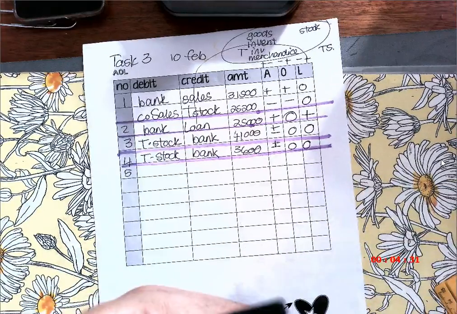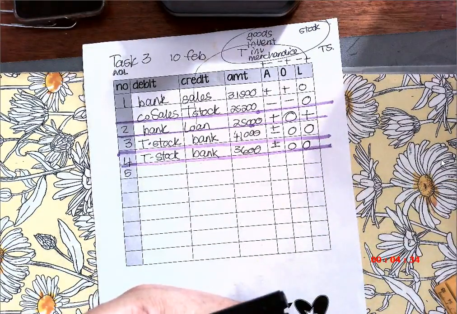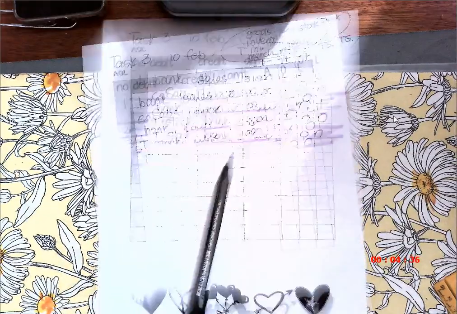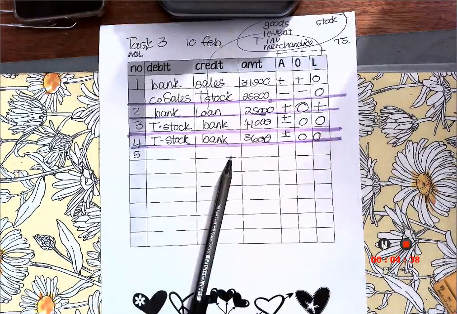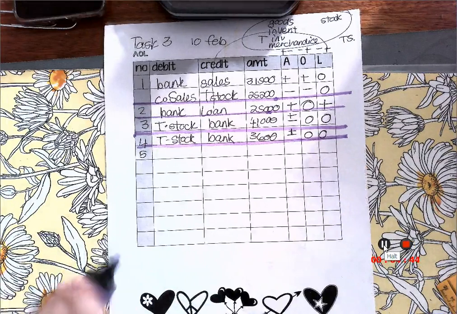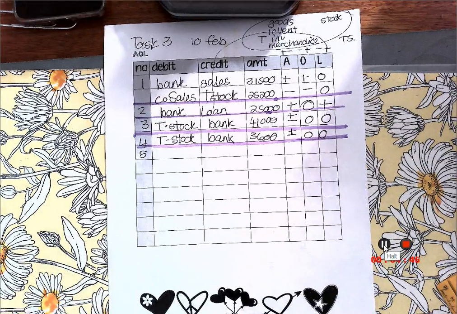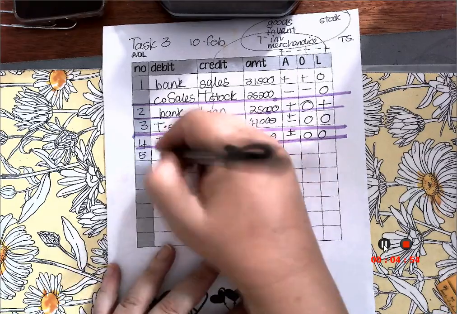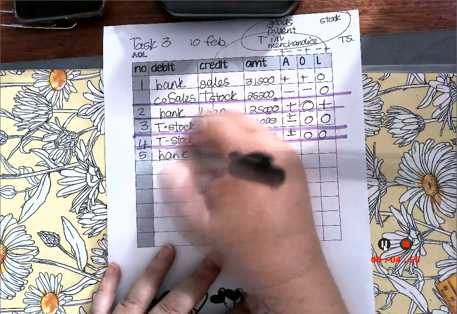Number 5. Received, you guys. Okay, question. Let's go on, but it's on internet now. So, let's go on. Number 5. Received a direct deposit, meaning we are getting money. Money in means bank debit, means assets plus.